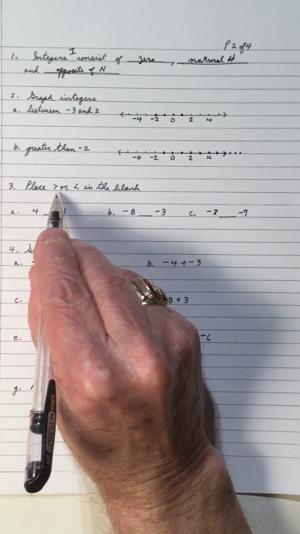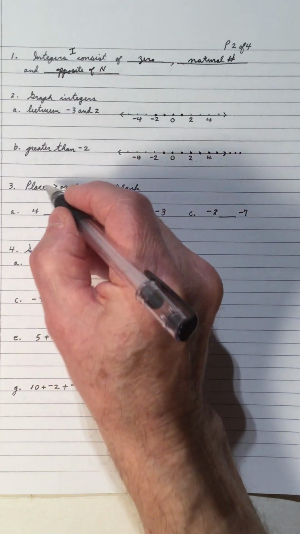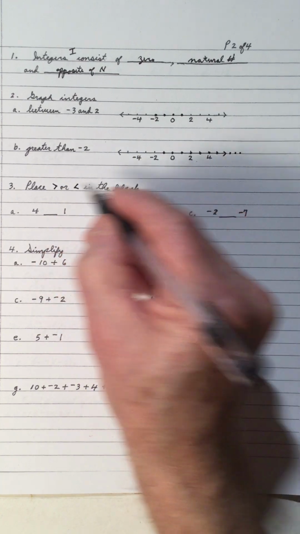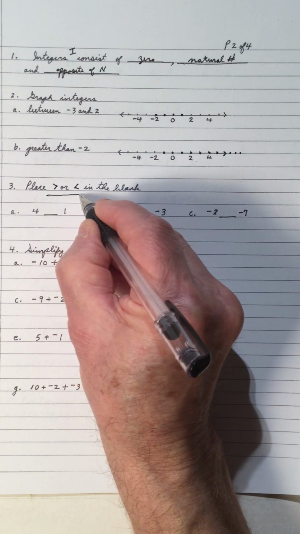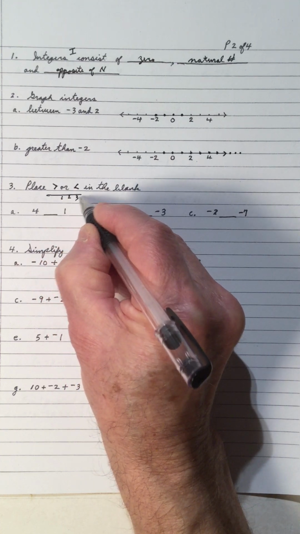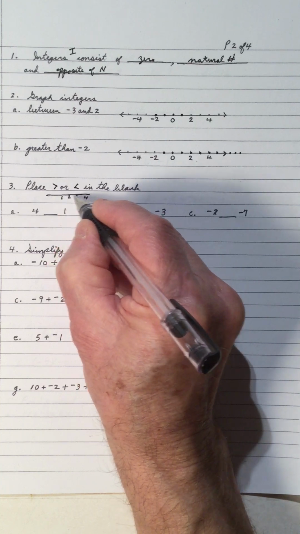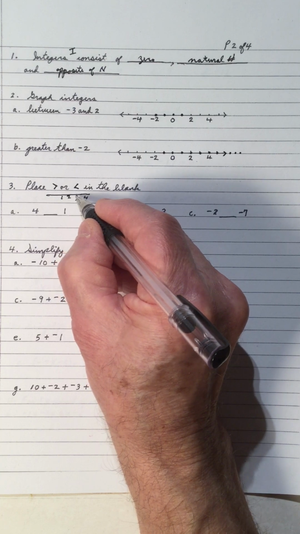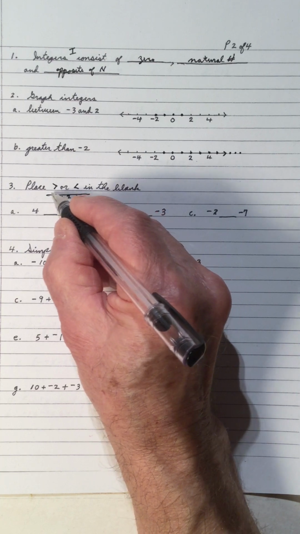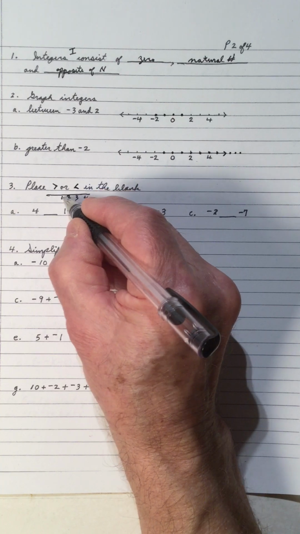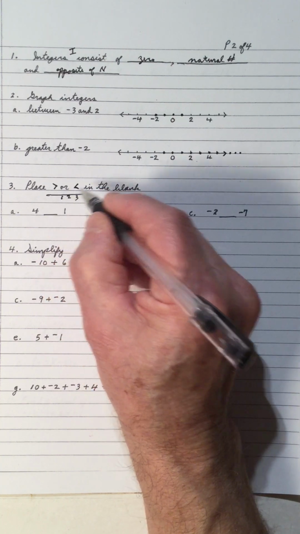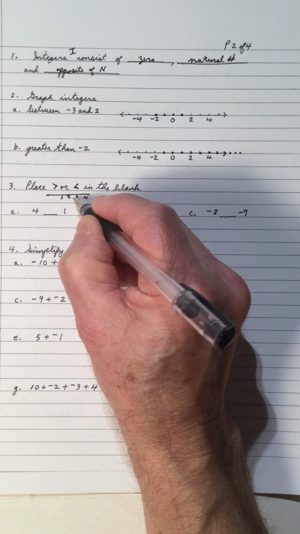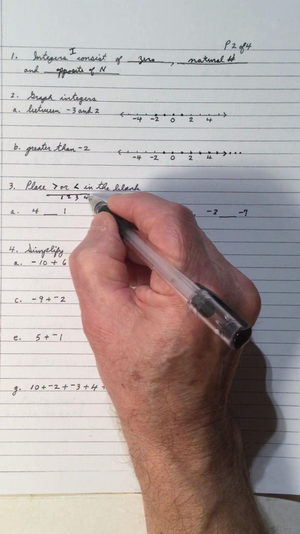Number 3, place greater than and less than. Notice this is pointing to the right. This is pointing to the left. If you think about a number line, 1, 2, 3, 4, if you go to the right, you're getting greater. 2 is greater than 1. 3 is greater than 2. If you go to the left, the numbers are getting less or smaller. So as I go to the left, 3 is less than 4. 2 is less than 3. 2 is less than 4.